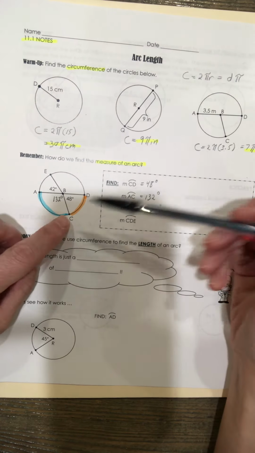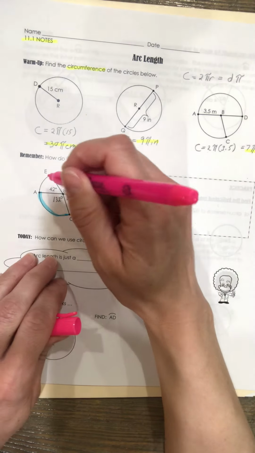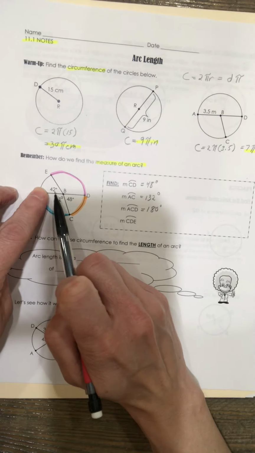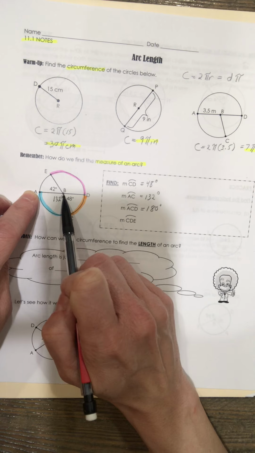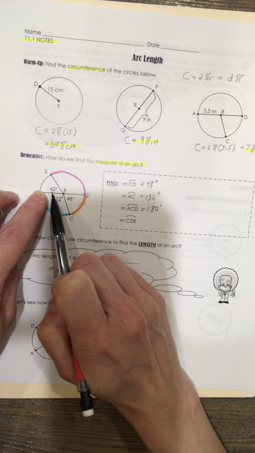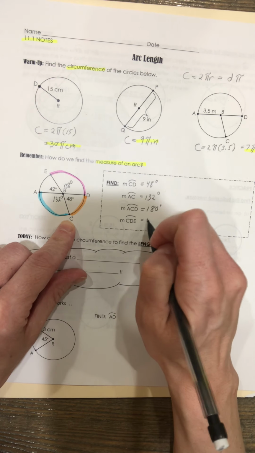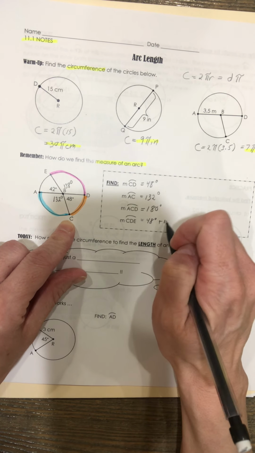And here I have CDE. In order to find CDE, I need to first find the measurement of arc ED. Because AD is a diameter, angle EBD would have to be 180 minus that 48, so that would be 138 degrees. To find the measure of arc CDE, I'm going to take that 48 and add 138, and I'm going to get 186 degrees.